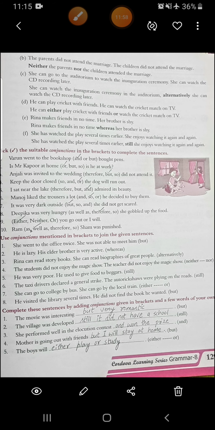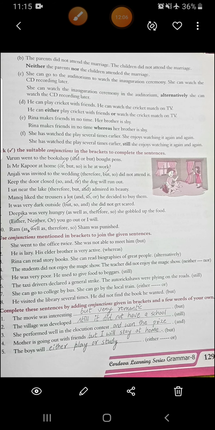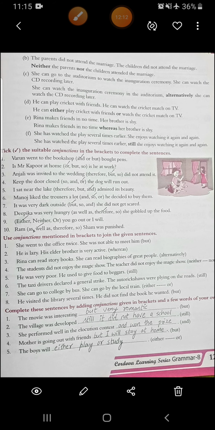Third, she performed well in the elocution contest and won the prize. See, suppose we are using the conjunction but, you have to go in contrast with that sentence. If there is and, then you have to write it in favor of that.